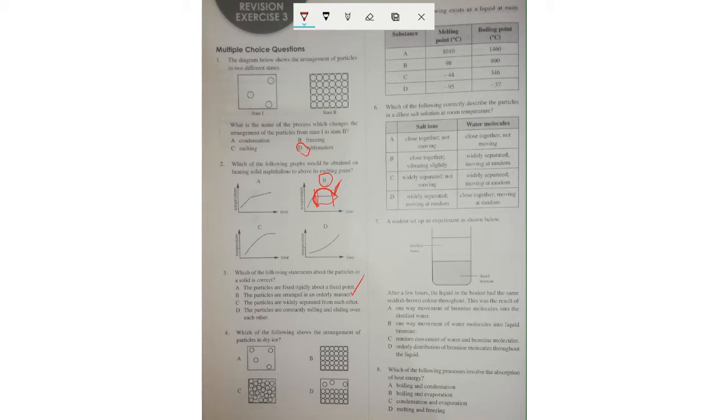First question: the diagram below shows the arrangement of particles in two different states. In state 1, particles are far apart, which is the property of gas, and in state 2, particles are close and orderly arranged. This is the property of solid. So, the question is, what is the name of the process which changes the arrangement of particles from state 1 to state 2?